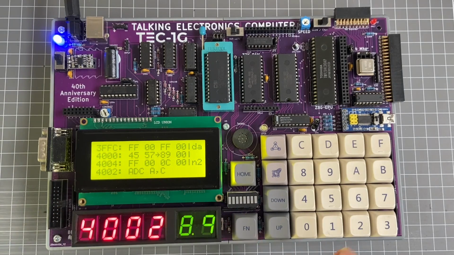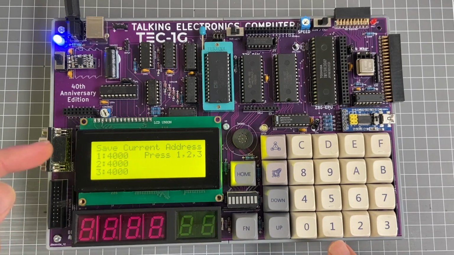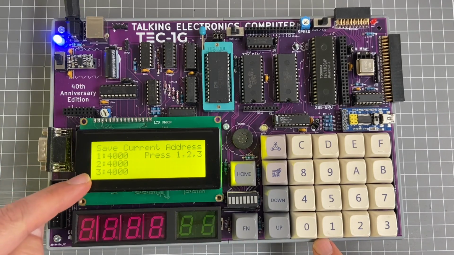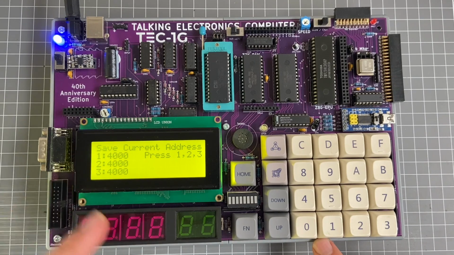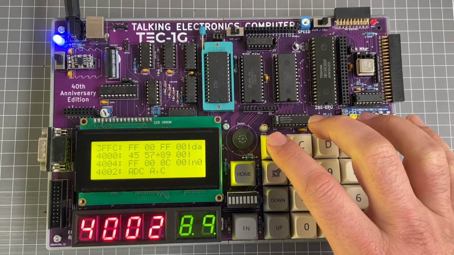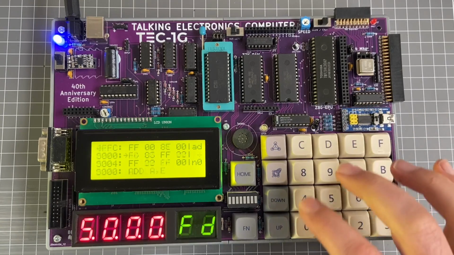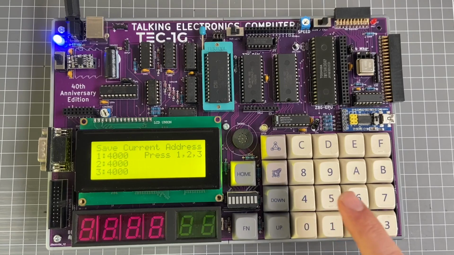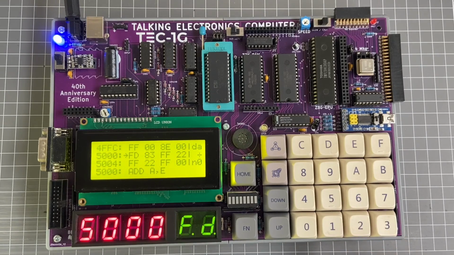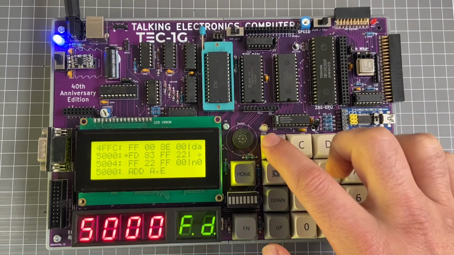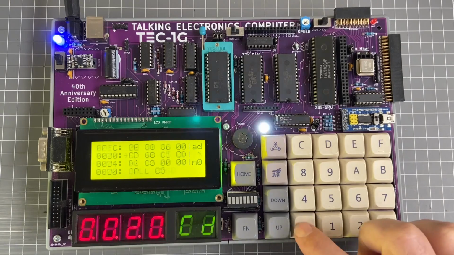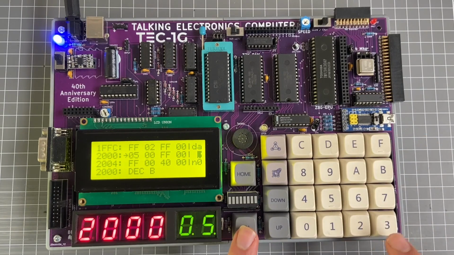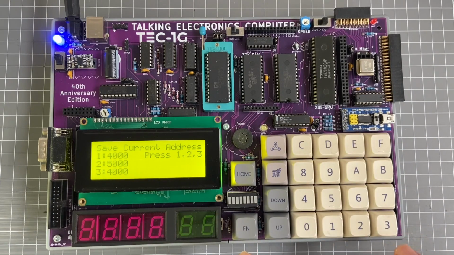The first one here is quick links. So if I do function 0, I can set certain addresses to quickly jump to those addresses. So in order to do that, first you need to go to the address. So I'll press address and let's do 5000. Do function 0 and I'll press 2. Okay, and then I do address, let's say 200, and do function 0 and do 3.